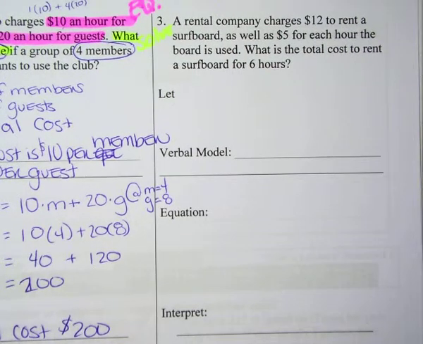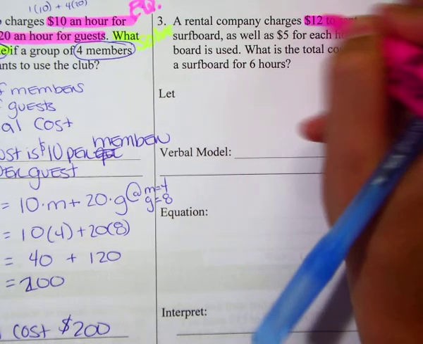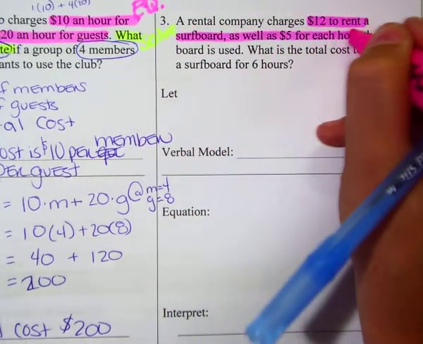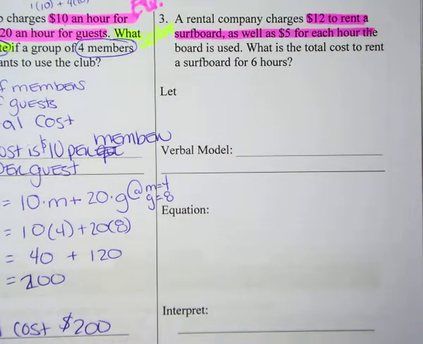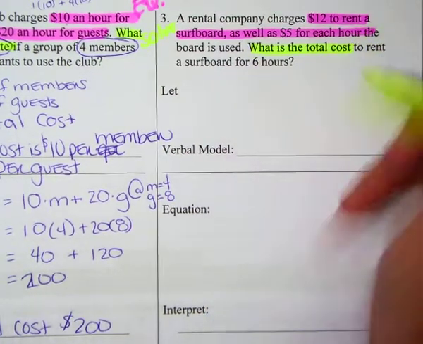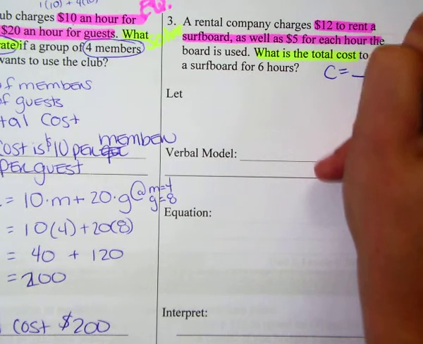Again, I'm going to highlight where I think my equation might be. A rental company charges $12 to rent a surfboard as well as $5 for each hour the board is used. What is the total cost? Total cost. So I know I'm doing C equals something.